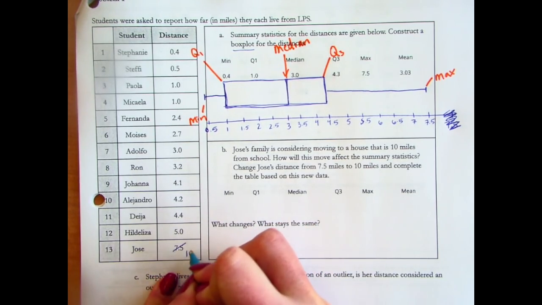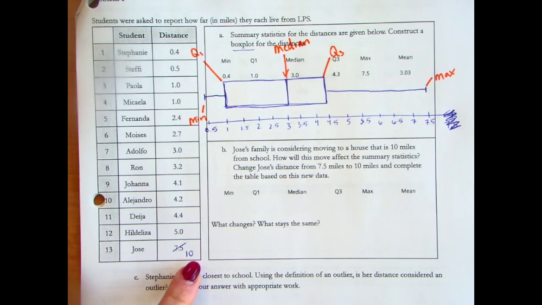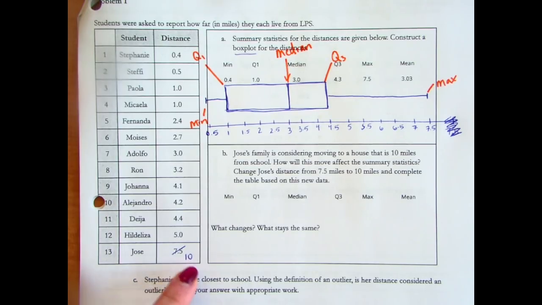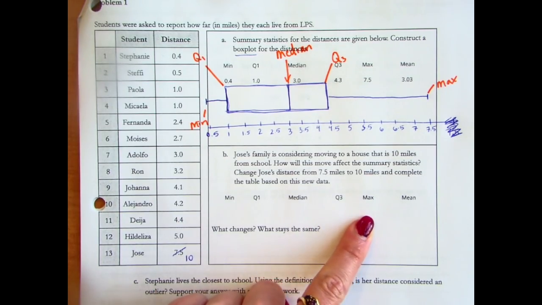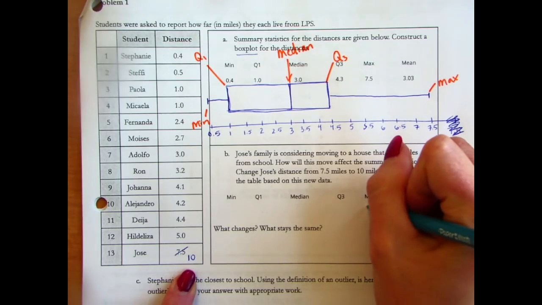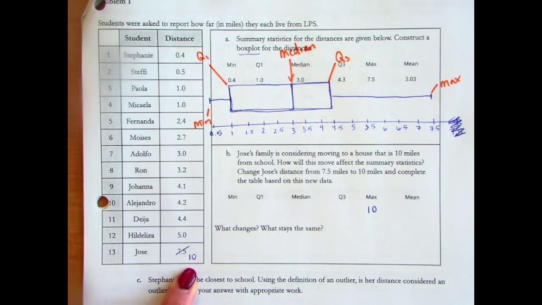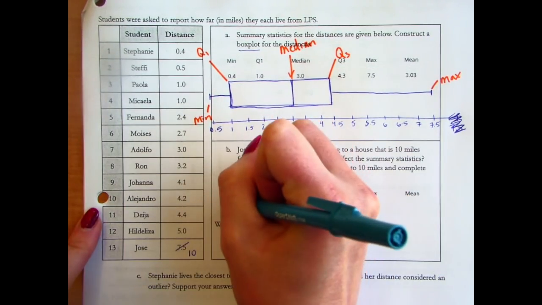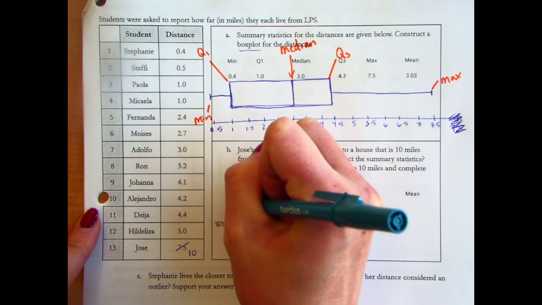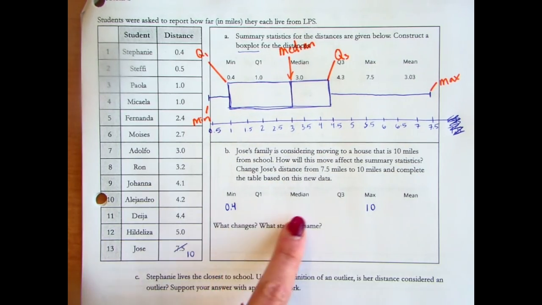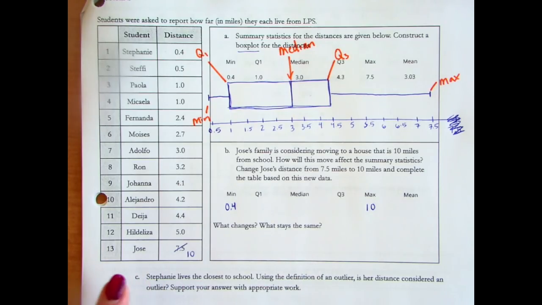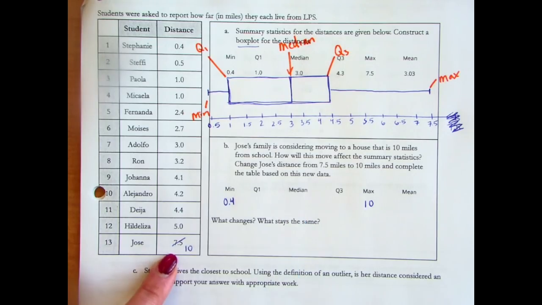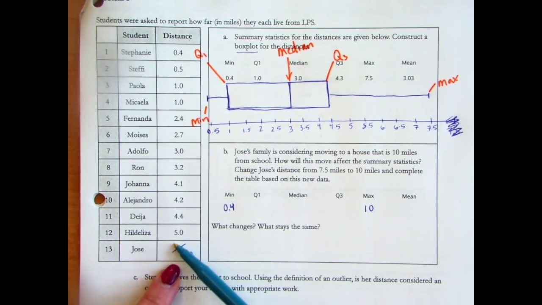Now let's think a little bit more deeply about how it's going to affect Q1, the median, and Q3. So for the median value, even though I change this to 10, if I cross out to find the middle number, my median is not going to be affected. So I'll just prove that to you quickly. If I cross out from the sides to find my median or the middle number, my median is still going to be at 3. So that is unchanged from before Jose moved.